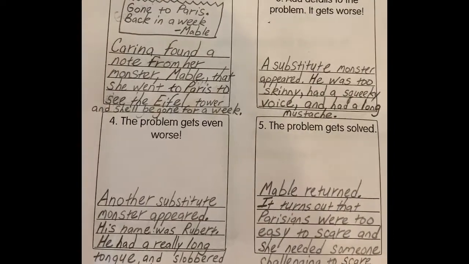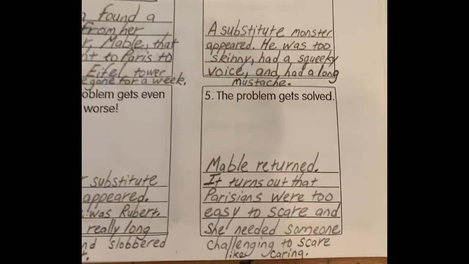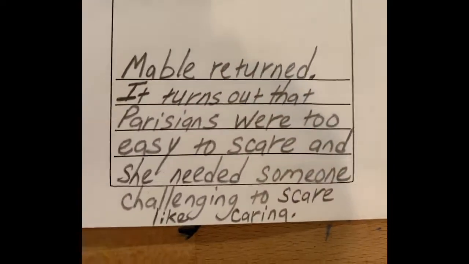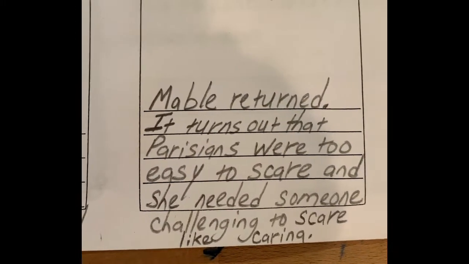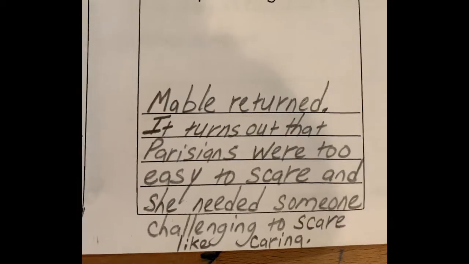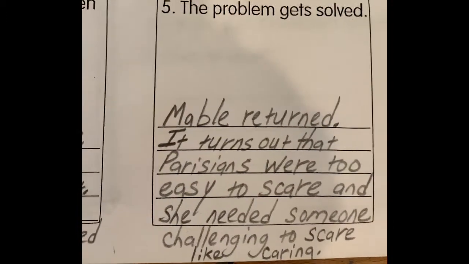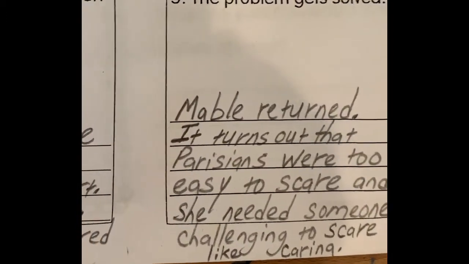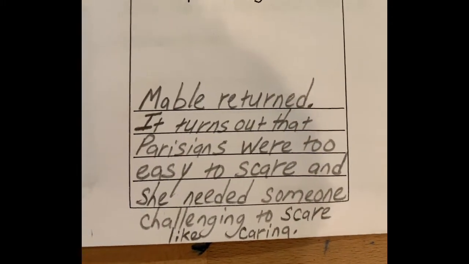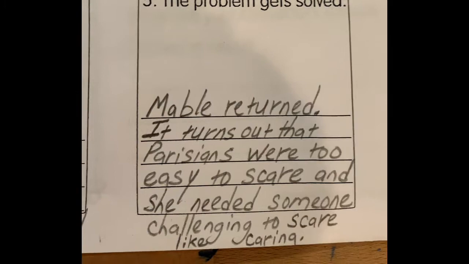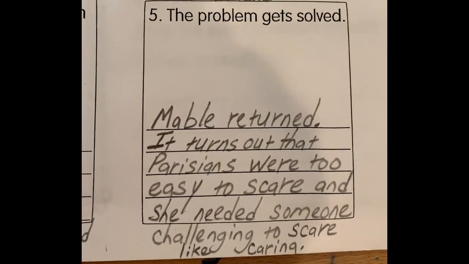So our final step of planning our story is solving the problem. So I wrote, Mabel returned. It turns out that Parisians were too easy to scare, and she needed someone challenging to scare, like Karina. So Parisians are people from Paris. So remember, in my story, Mabel went to see the Eiffel Tower in Paris. So then she returns, and that's my happy ending.